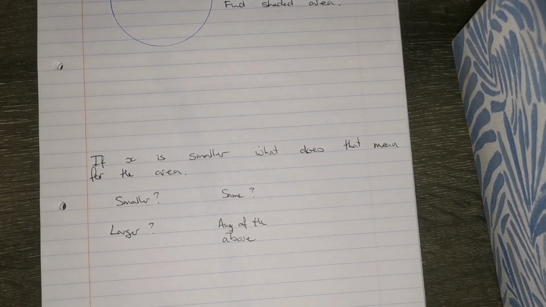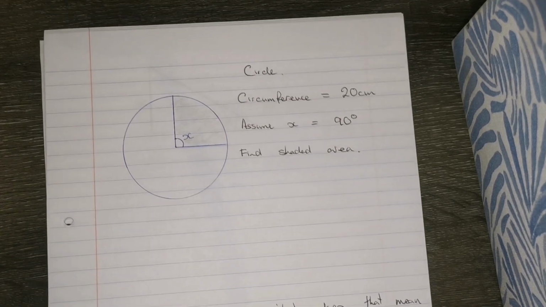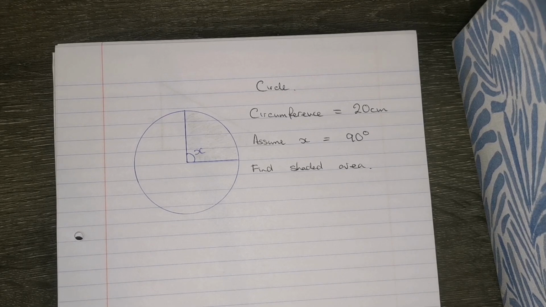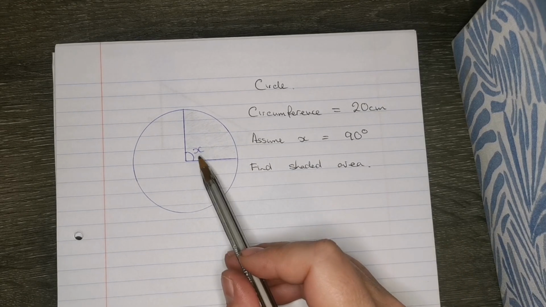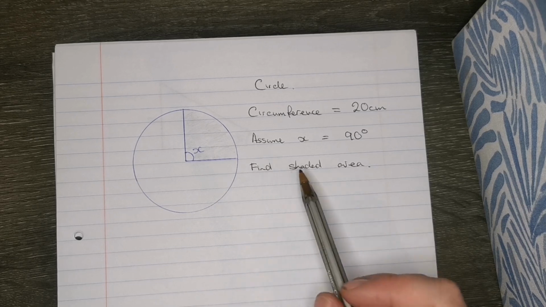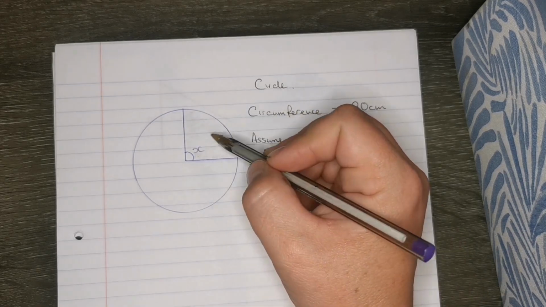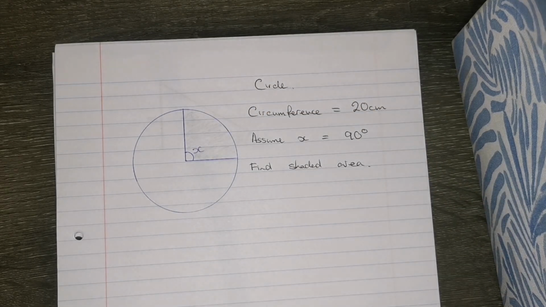Right, getting into some of the meatier questions now. So, I've got this circle. I'm told that the circumference of the circle is 20 centimetres. I'm being told to assume that x, that degrees in there, is 90 degrees. Find the shaded area, so that's this bit here. Hopefully that's showing up all right.